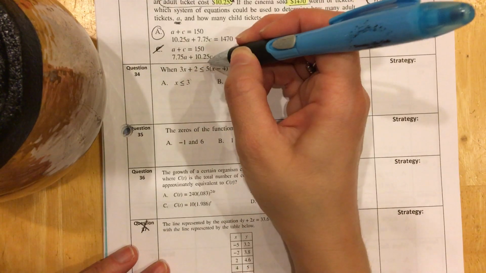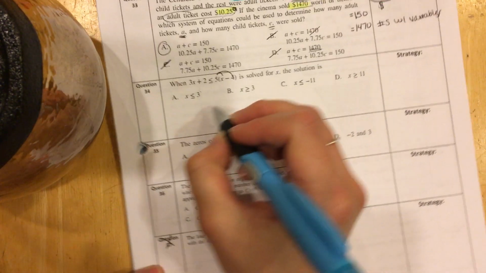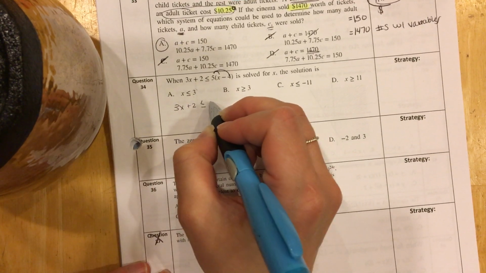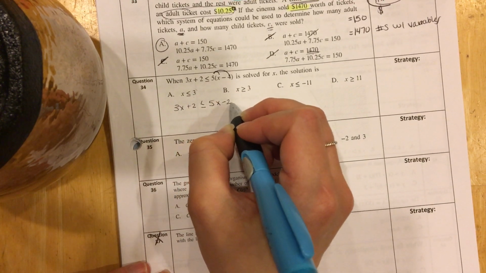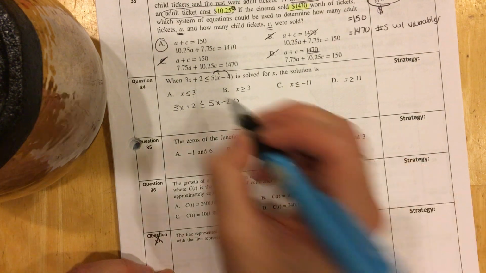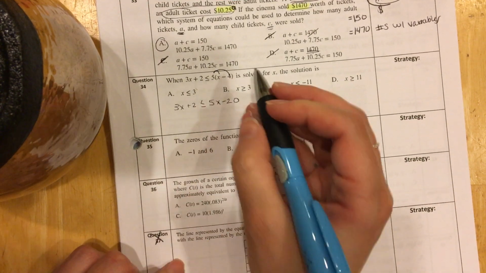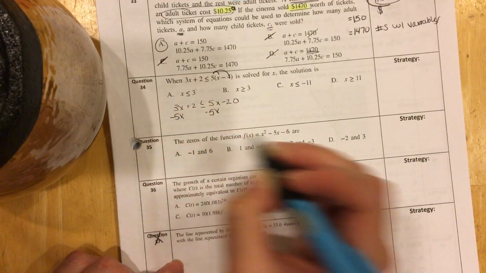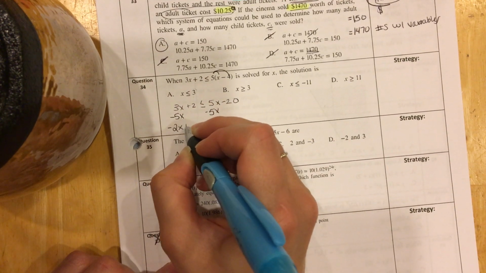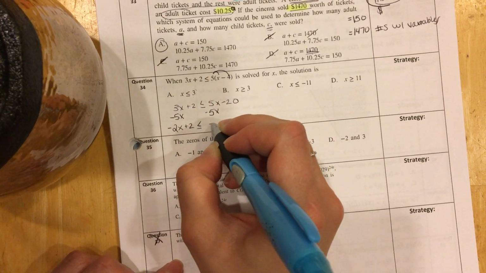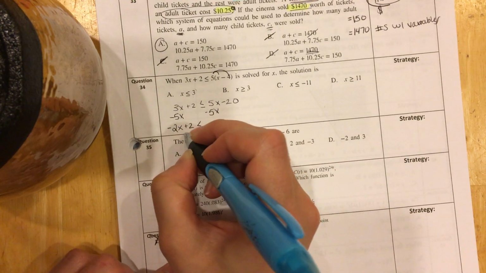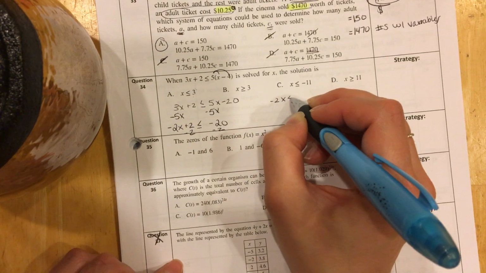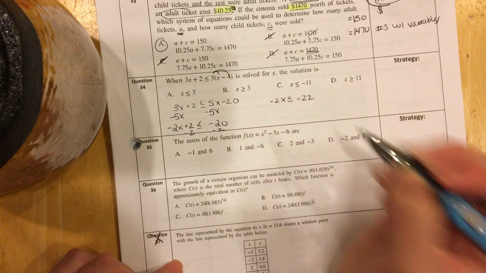So the first step here would be to distribute in the 5. So you have 3x plus 2 is less than or equal to 5x minus 20. And then I like to keep my variables on the left-hand side of the inequality, so I'm going to subtract the 5x over. And I get negative 2x plus 2 is less than or equal to negative 20. Go ahead and subtract your 2 over. Negative 2x is less than or equal to negative 22.